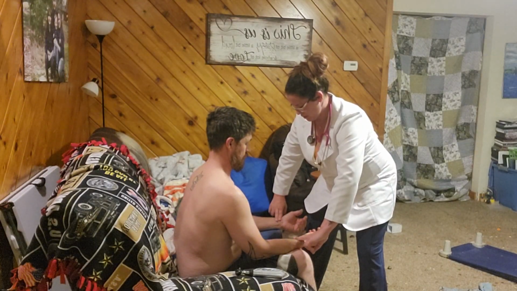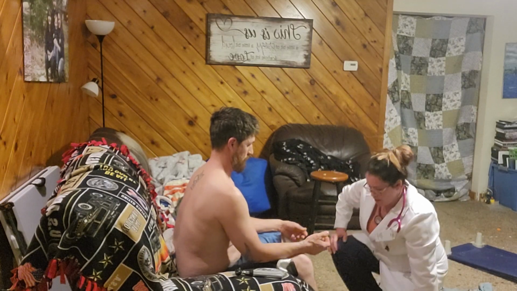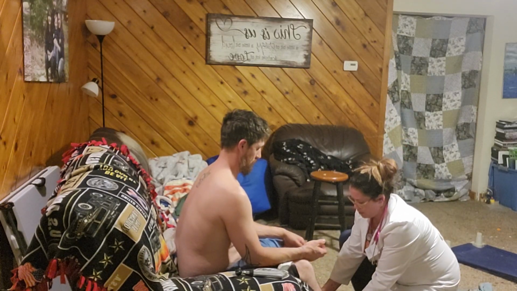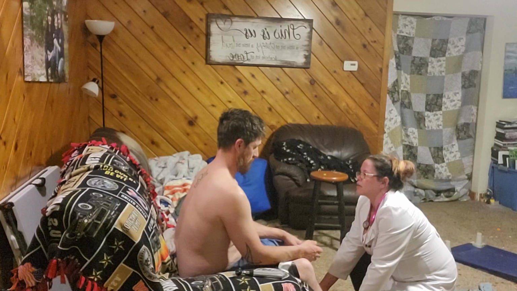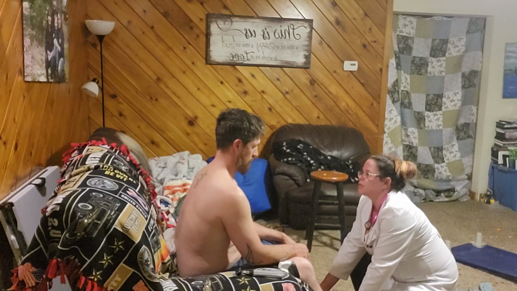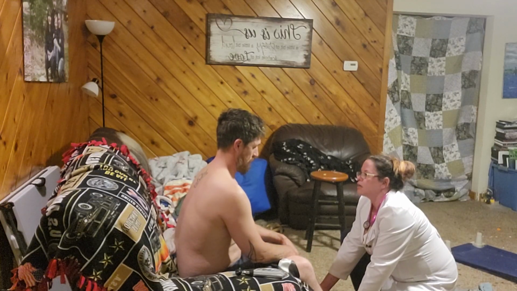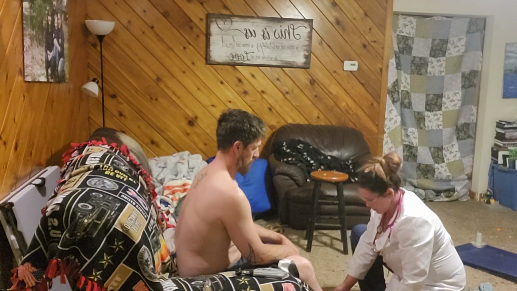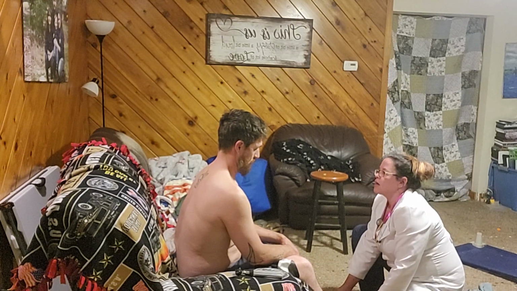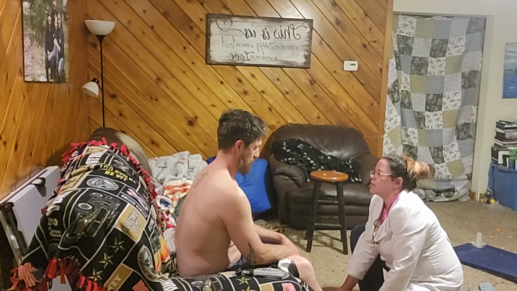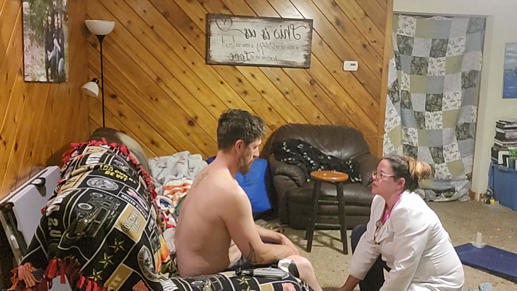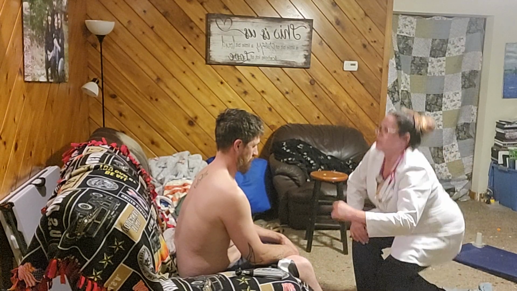They're strong. Let's see, those are 4. And then I'm assessing the posterior tibial arteries, and those are 2s. And then the dorsalis pedis. There's strong 2, those are 2s, 3s.